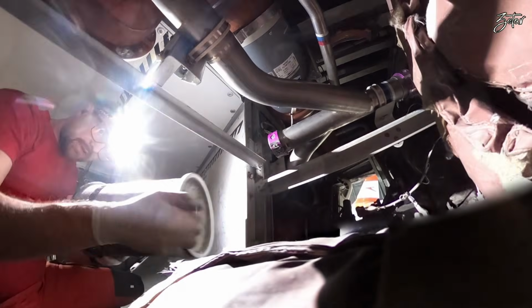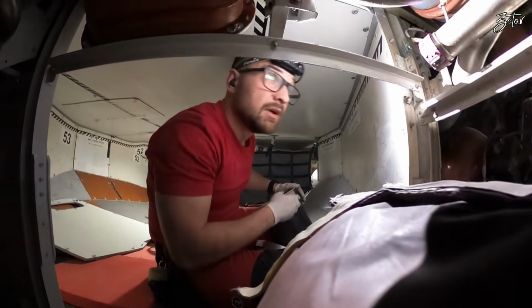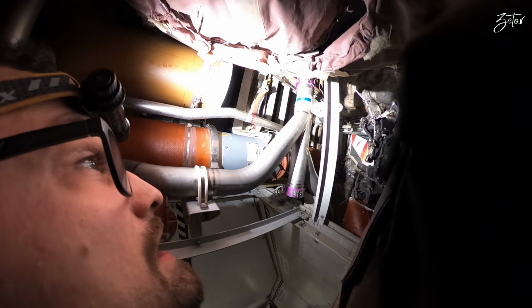This way, I need to be careful with the connection for the outflow valve. Yeah, perfect. Good. So it's out, and we can proceed with installation.